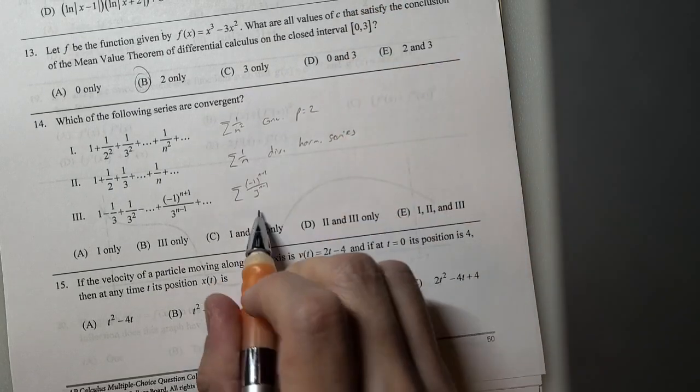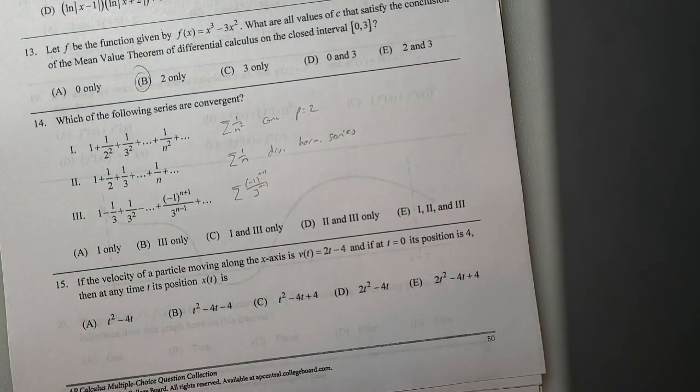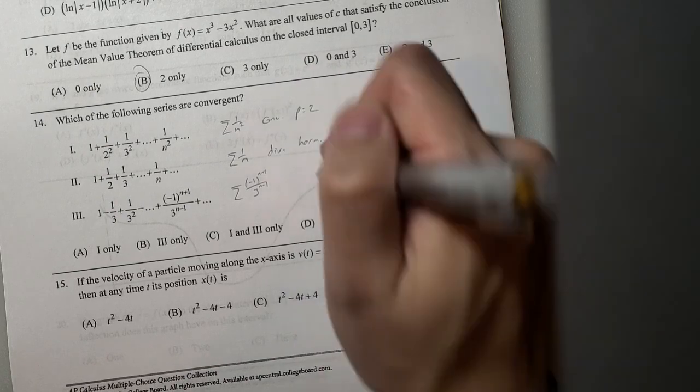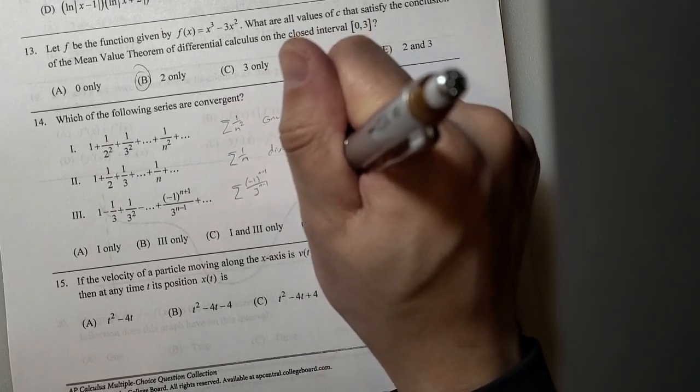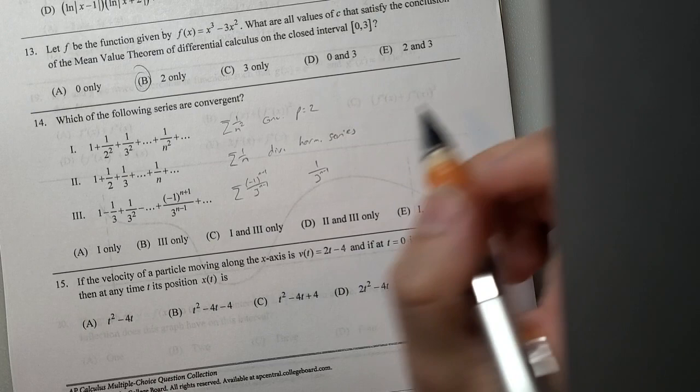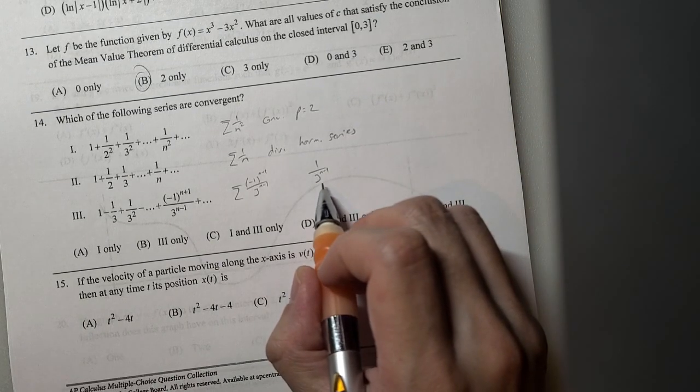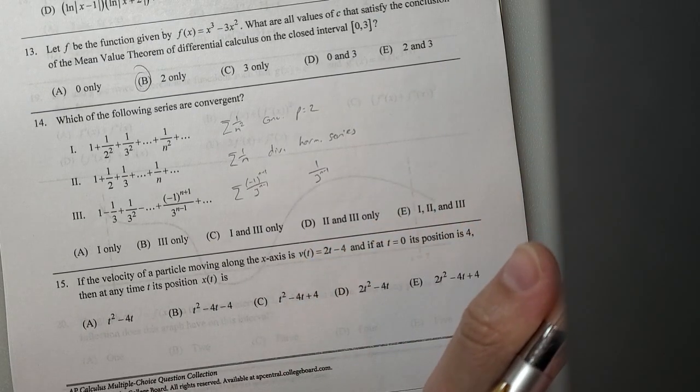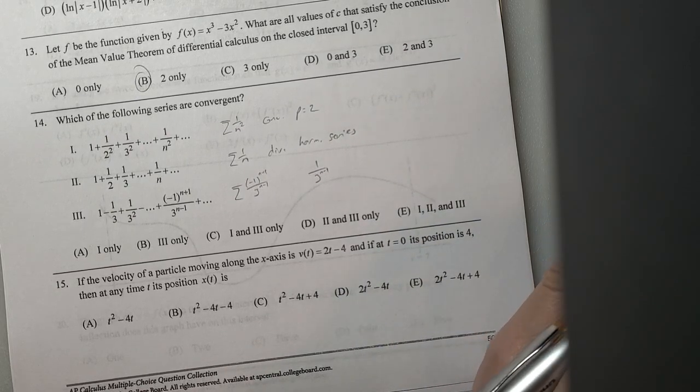Now what about this one? Can we use the alternating series test? Because 1/3^(n−1) is a decreasing sequence, right?